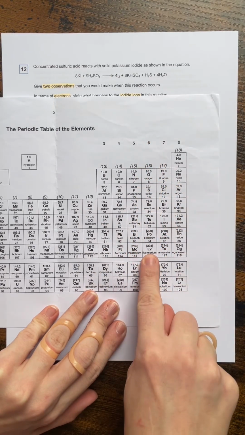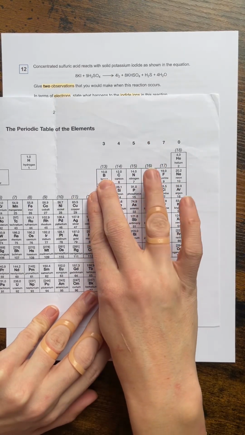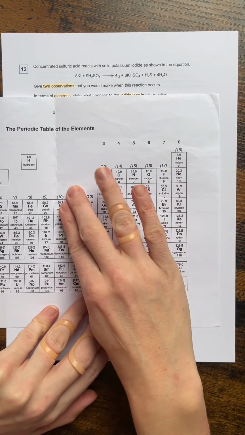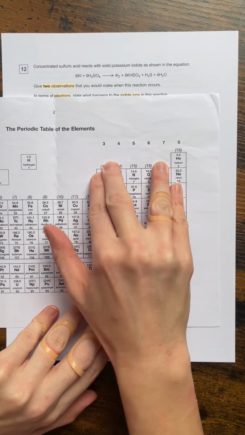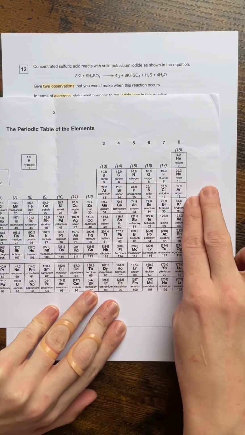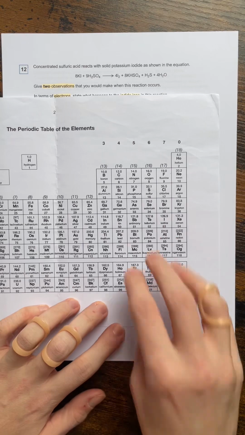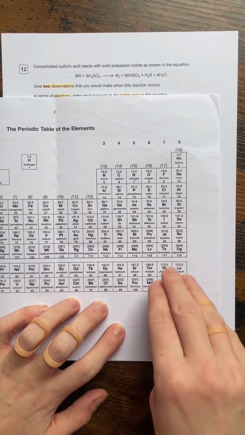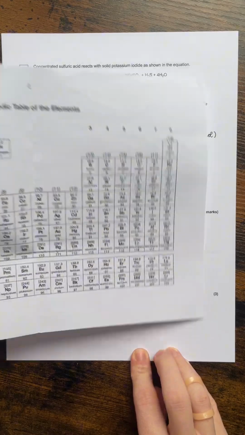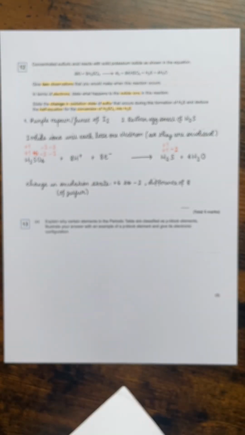Group 6, we will then get pairing in 1 orbital, single, single. Group 7, we will have 2 pairs and then a single. And then in group 0, we'll have pair, pair, pair in our p orbitals. So they all fall in the p block for that reason. So I can pick any of those examples to illustrate that point in my answer to question 13.